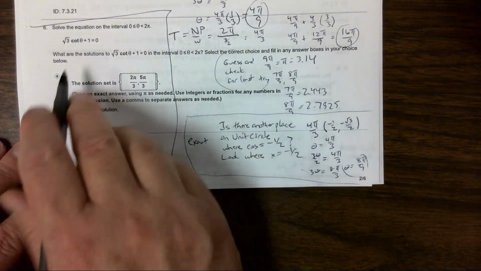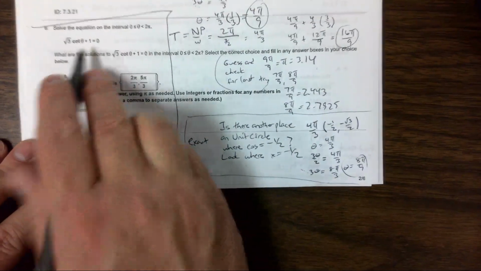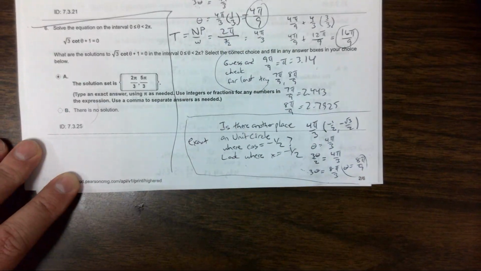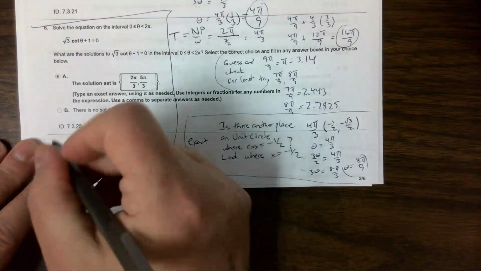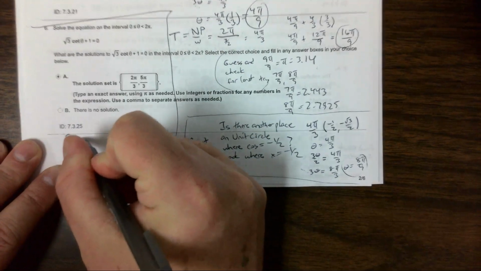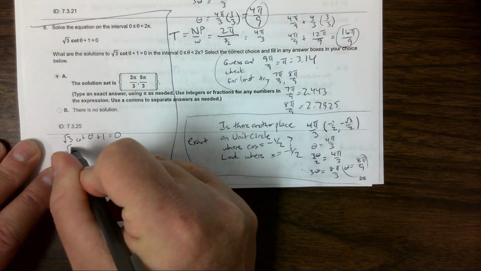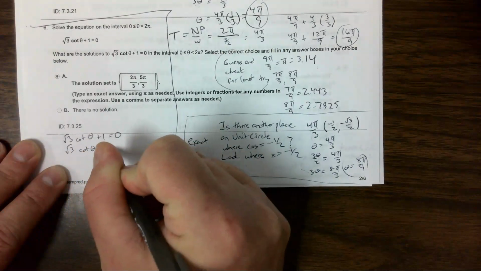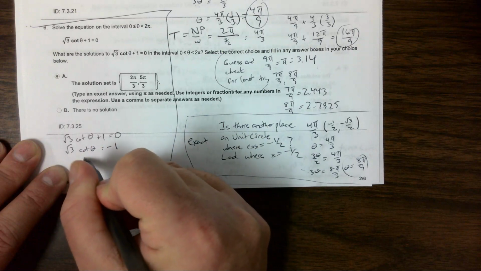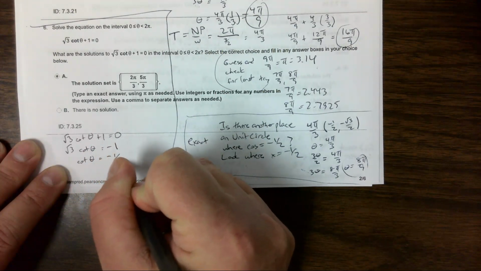This one says square root of 3 cotangent theta plus 1 is equal to 0. What that means is square root of 3 cotan theta plus 1 equals 0. So square root of 3 cotan theta equals -1. So cotan theta is -1 over square root of 3.